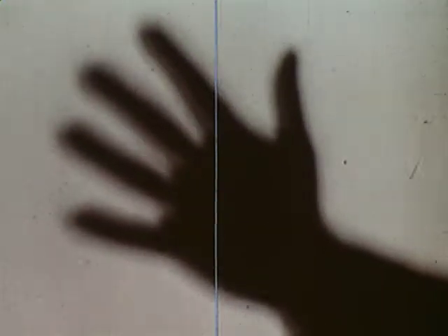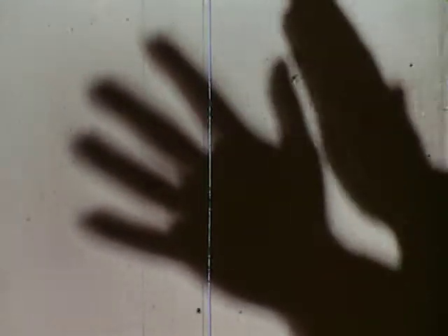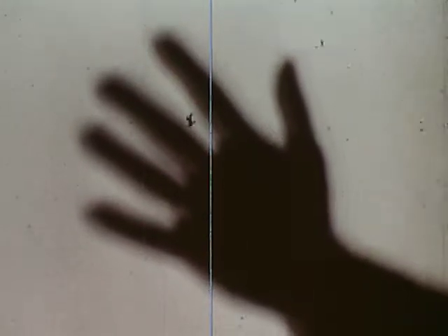If I use a bigger light, I get a fuzzy shadow. Light is still going from one part of the source past the edge of the hand and creating a sharp shadow because it goes in straight lines. But from a different part of the source, light comes past the same edge at a slightly different angle, and it illuminates the area of the shadow cast by the first beam of light. In this way, we get a fuzzy image.